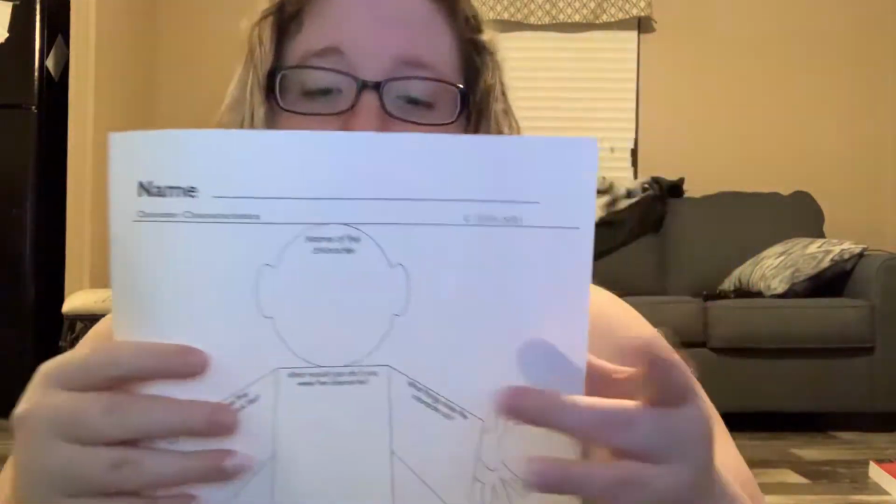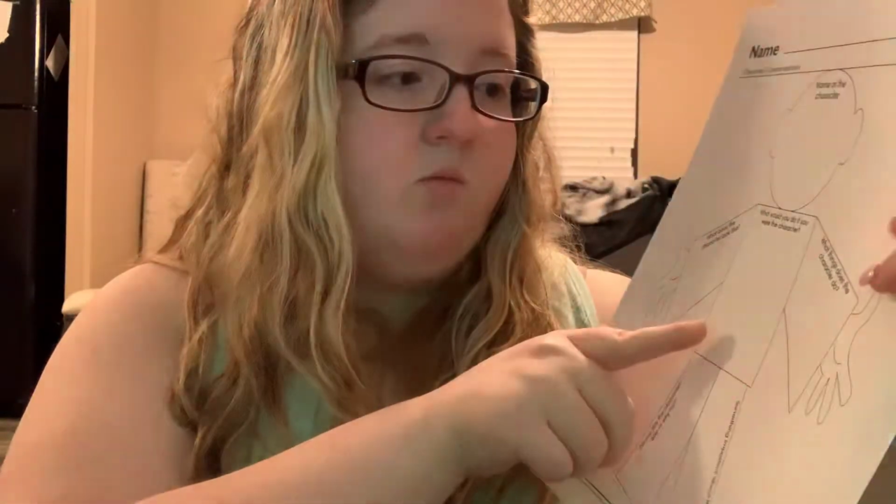The second activity will be the characterization of the characters in the story. They can either do Ping or the Emperor, so they can do either one. I will go around and check the work of students and offer help to anyone. Let's see. You need a character map and a pencil. They put the name of the character up here. They would put what they would do if they were the character of the story, what things the character would do, something important about the character, and what the character looks like.